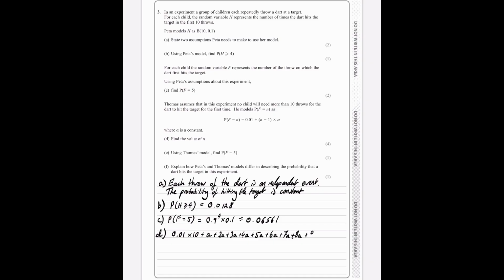So 0.01 times 10, that covers all 10 throws, and then we're going to get an A, a 2A, 3A, 4A, 5A. Of course, the first one, when n is 1, there is no A. So we go all the way up to when n is 10, which gives us 9A, and that's going to sum to 1. So 0.1 plus 45A, after collecting like terms, is equal to 1. Subtract 0.1, divided by 45, A is 0.02.